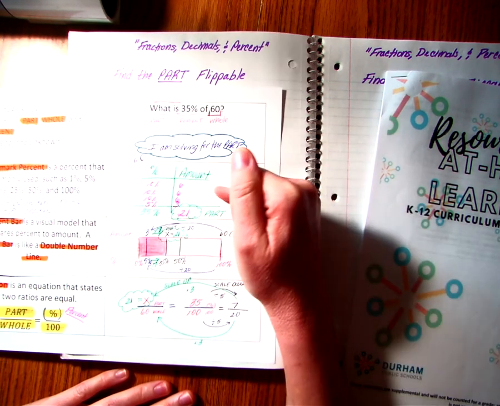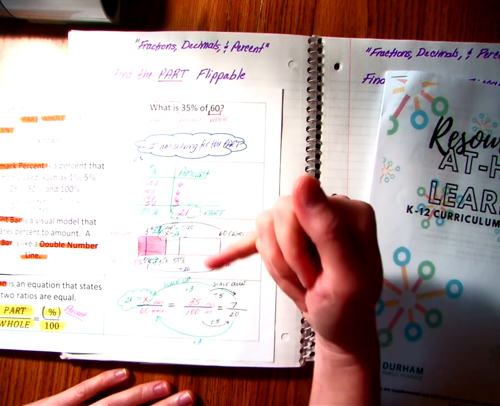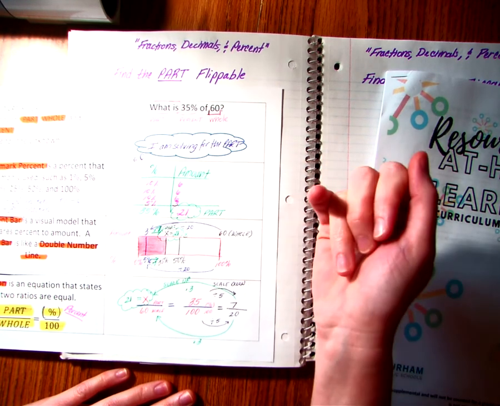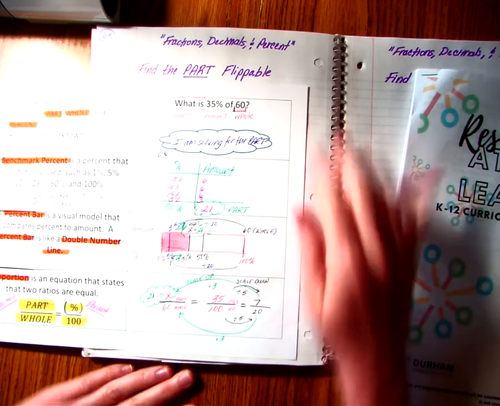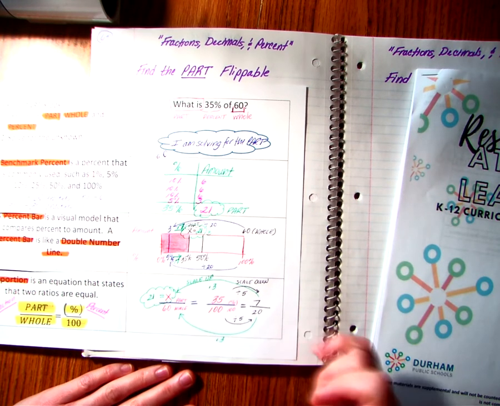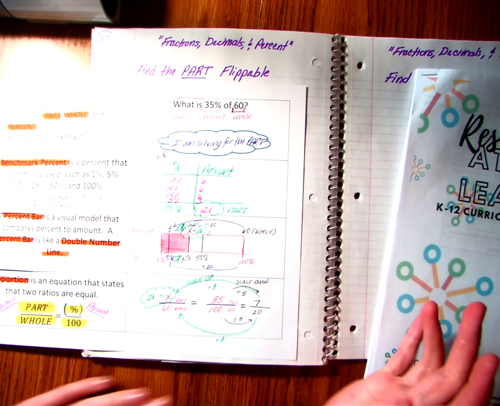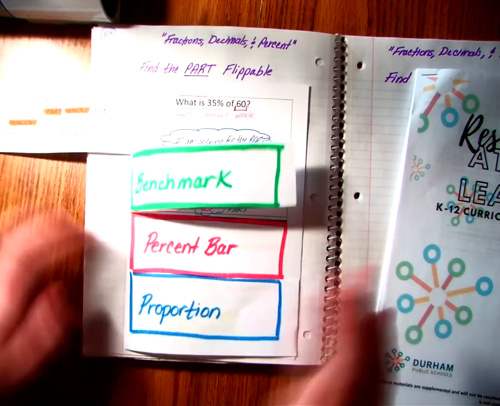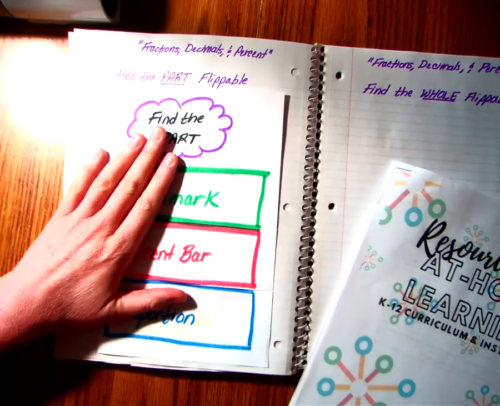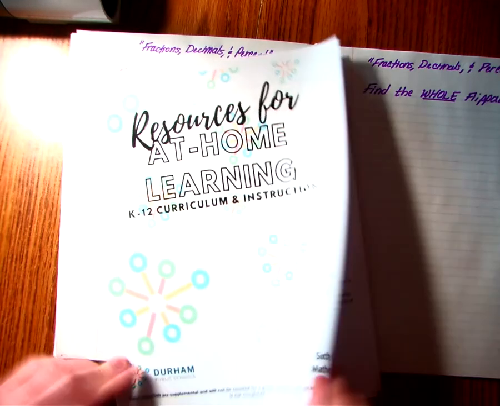And we tried benchmark percents, percent bar, which is basically equivalent to a double number line. And we did proportion, which is an extended version of the equation. All of that was to correspond with your GPS review packet.